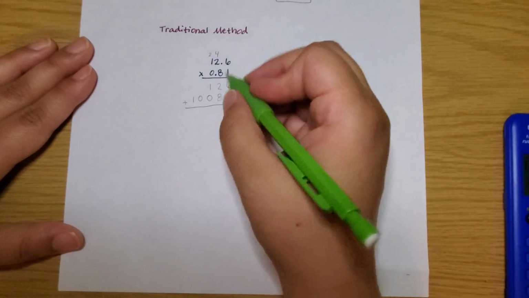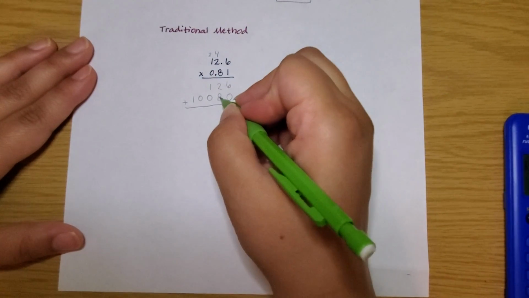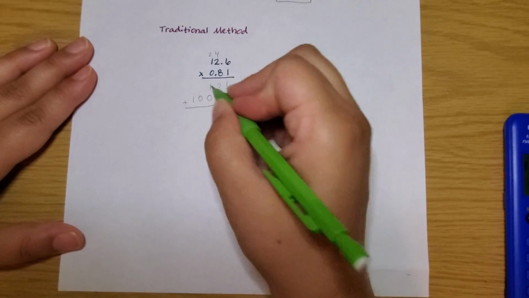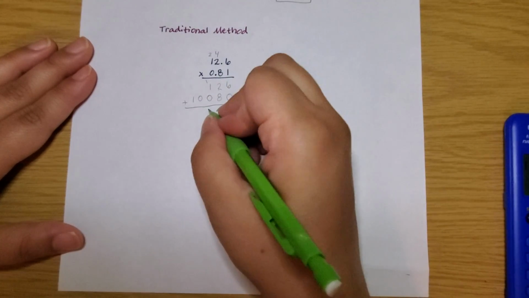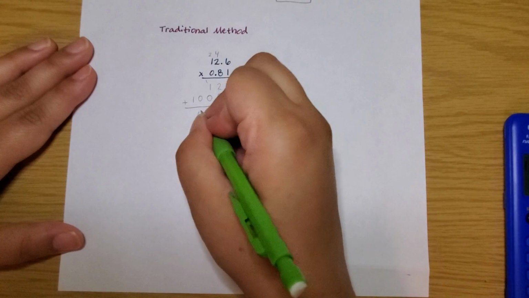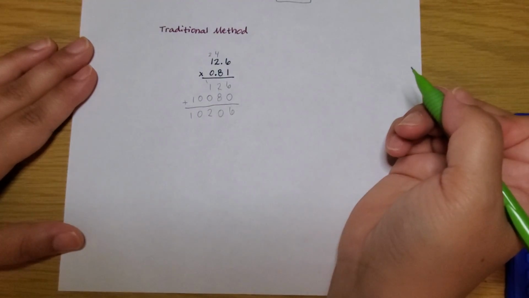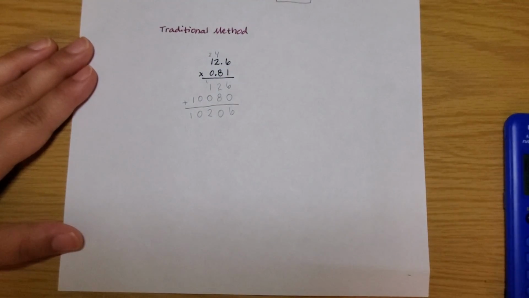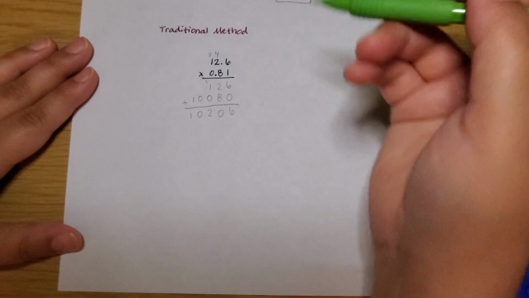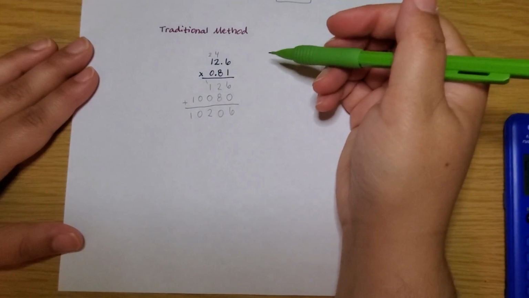So now I'm going to add down. We've got a 6, 8, 9, 10. 1 and 1 makes 2, 0, and a 1. So far, absolutely nothing has changed from how we multiplied with whole numbers and the traditional method until now. So at the very end is where we have the change.